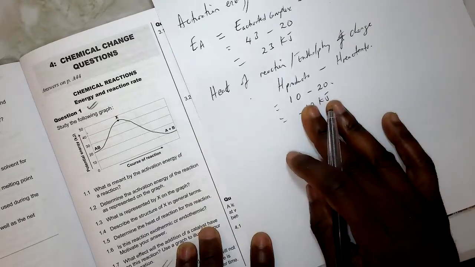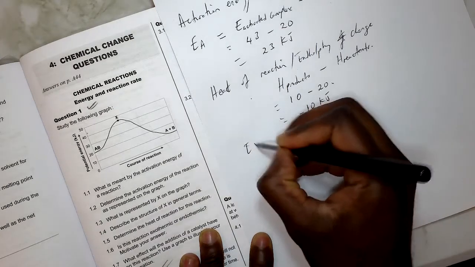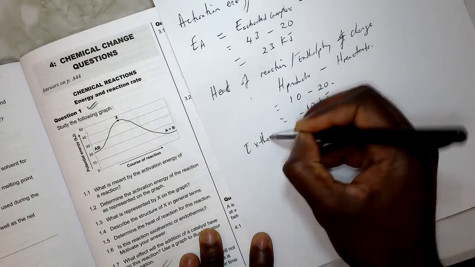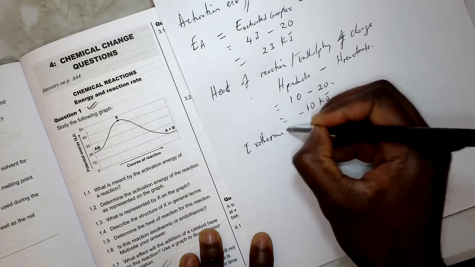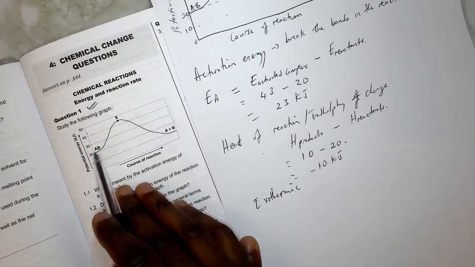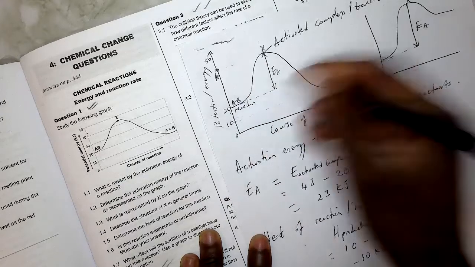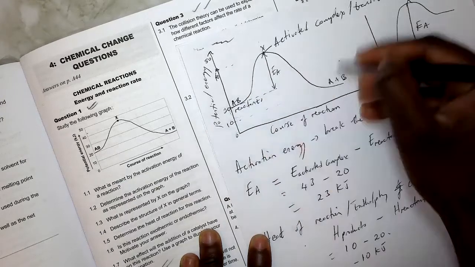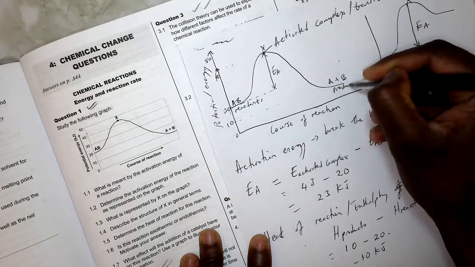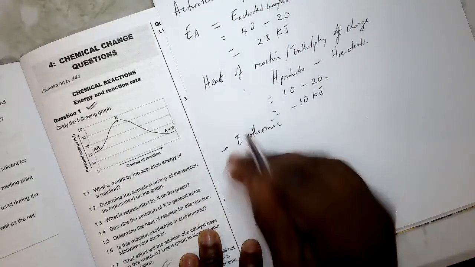Now the third question is asking: is this reaction exothermic or endothermic? So this reaction is actually exothermic. And remember what we said when it's exothermic: reactants will have more energy. Reactants have got more energy than products. That's what we say, and that's why it's an exothermic reaction.